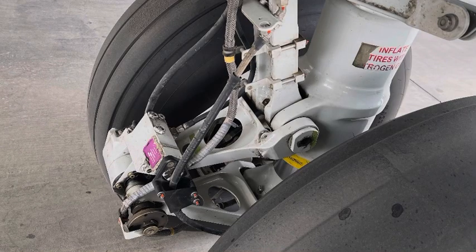Another main cause of the shimmy damper breakage or problem on the main landing gear is seen mainly in Boeing 737 Classics, because if you look at the history of the Boeing 737 Classics, we have plenty of events and incidents where the main landing gear shimmy damper has broken down.